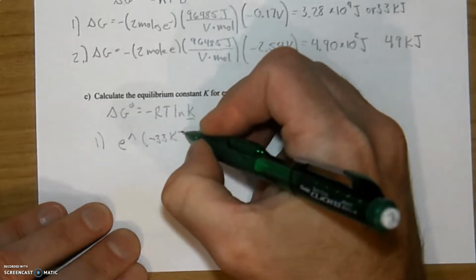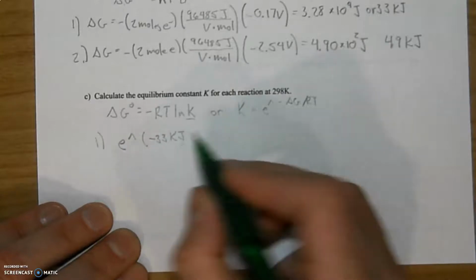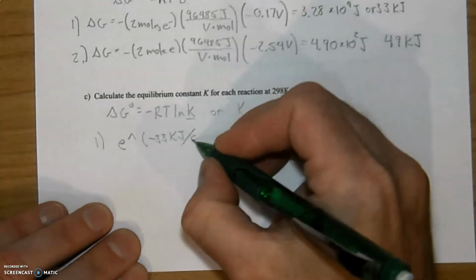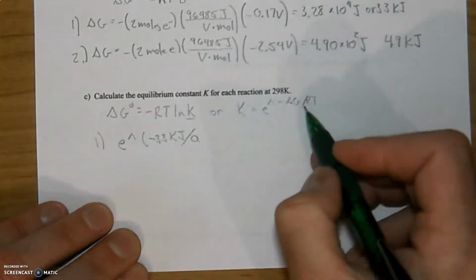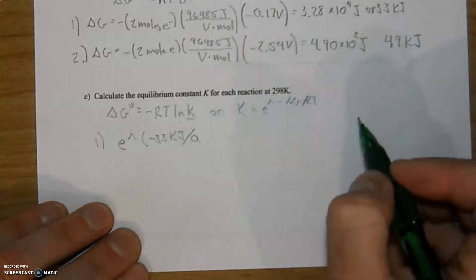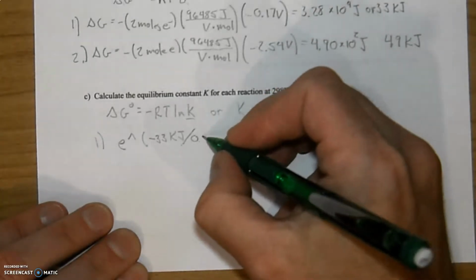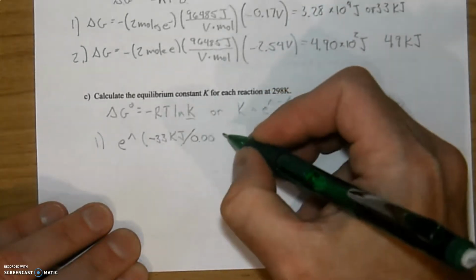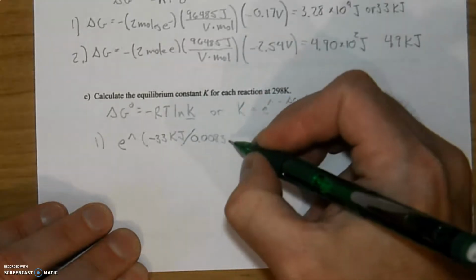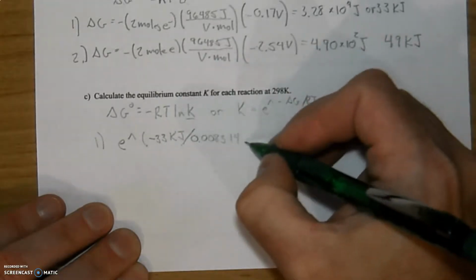kilojoules. Now, I'm aware of the fact that I normally need joules here. So I can do this either way. What I'm going to do to compensate for that is take the R value, which is normally 8.314, and slide the decimal over 3 spots. So very important, you have to keep track of which units you're using and decimal places according to that. So 0.008314.